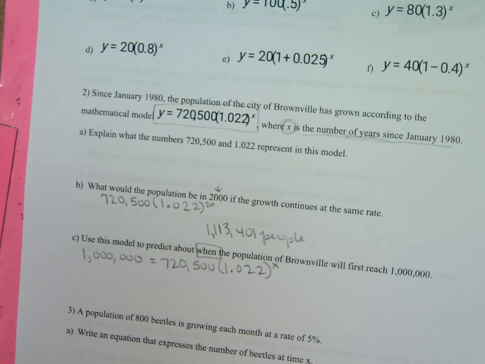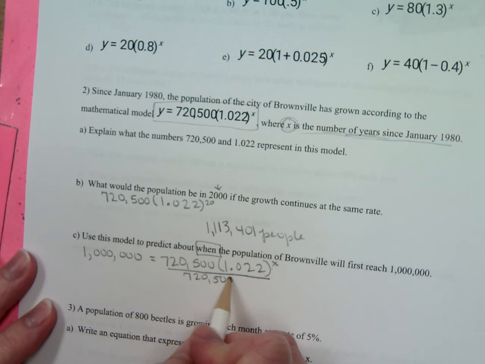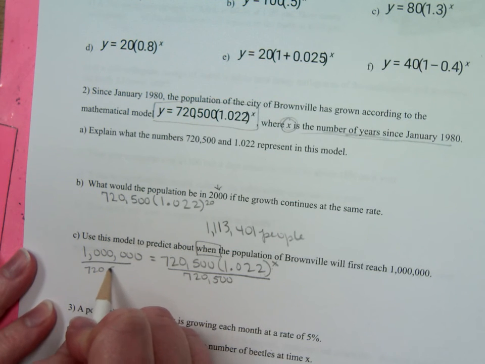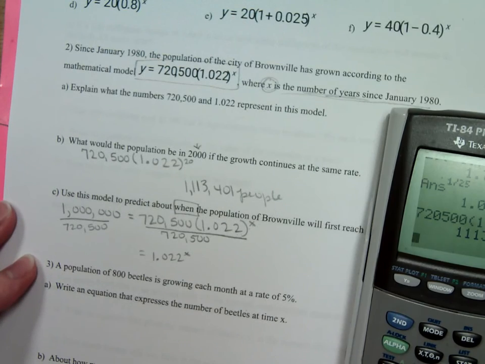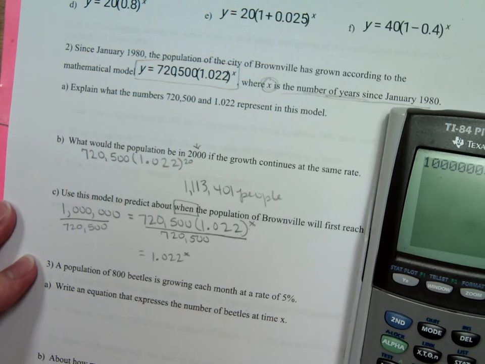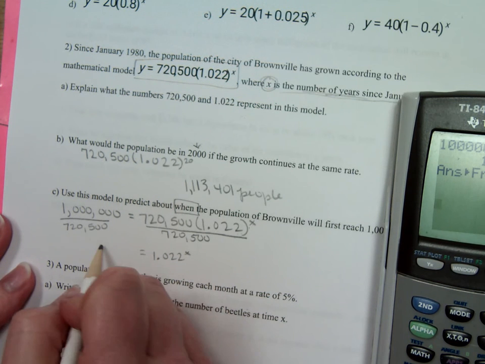You multiply that and get whatever that is. No, because this is an exponent, and exponents come before multiplication in the order of operations. Let's start by getting the variable as much by itself as we can. So let's divide by 720,500. That gives 2,000 over 1441.